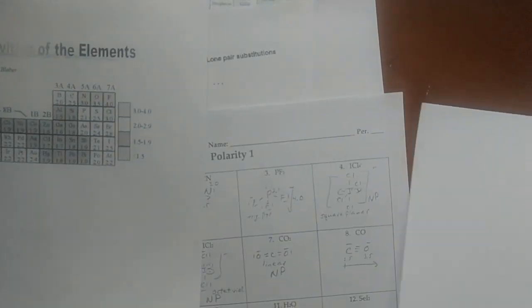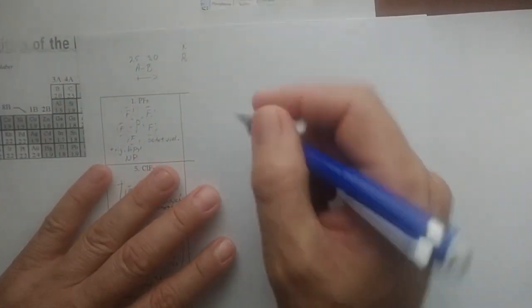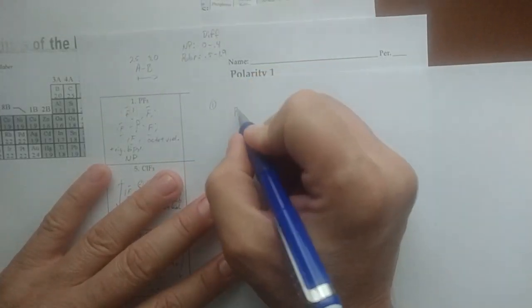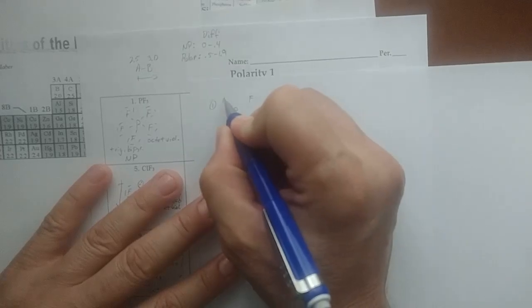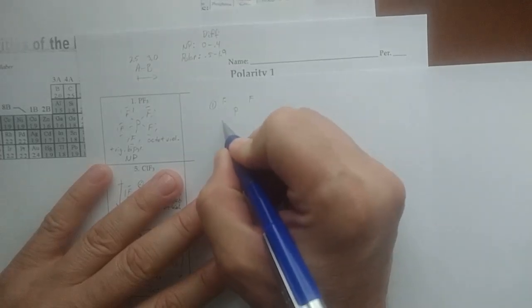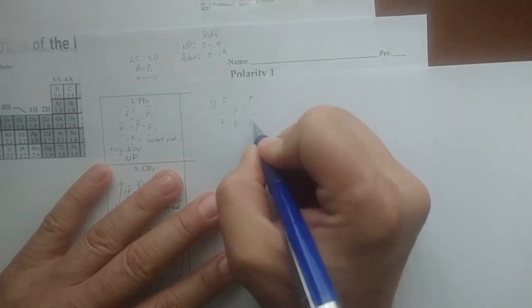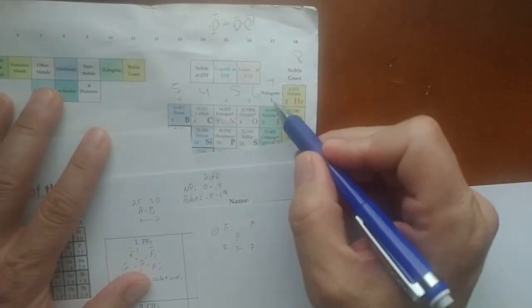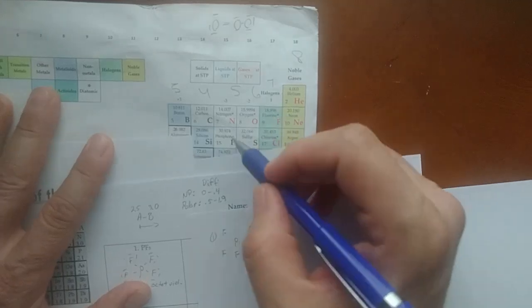So the basics of this are you're going to need to know how to do a Lewis dot structure. I can demonstrate on number 1 again. Number 1 would be P, F, F, F, F, F. Now, according to your periodic table, fluorine has 7 valence electrons.